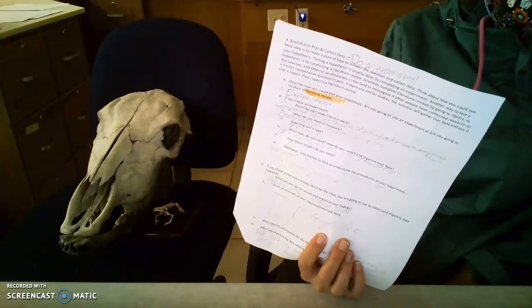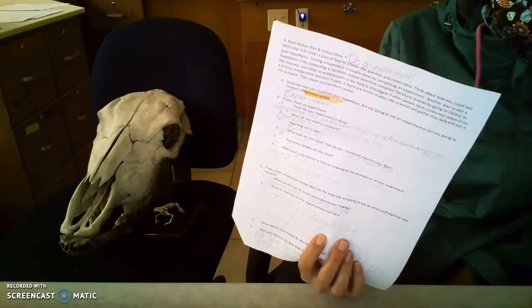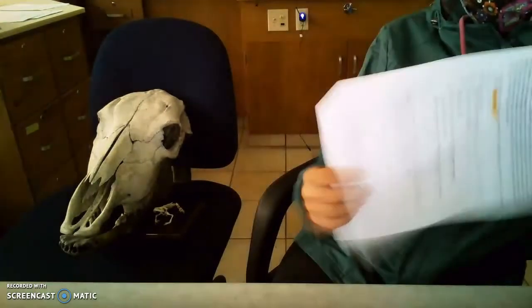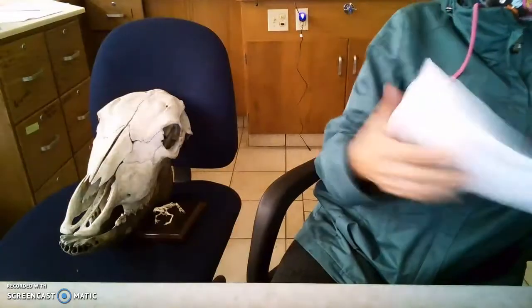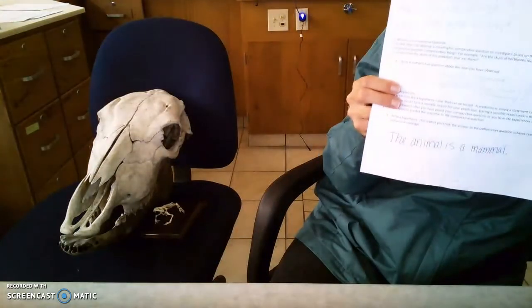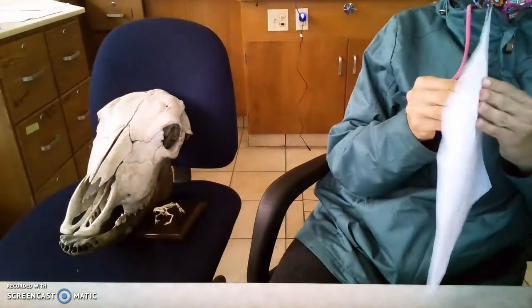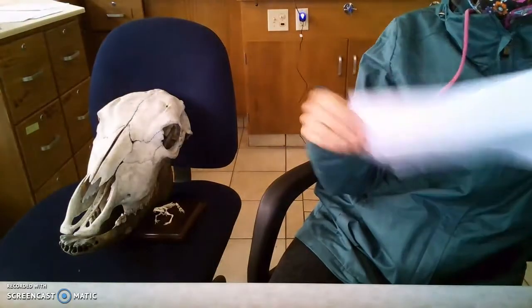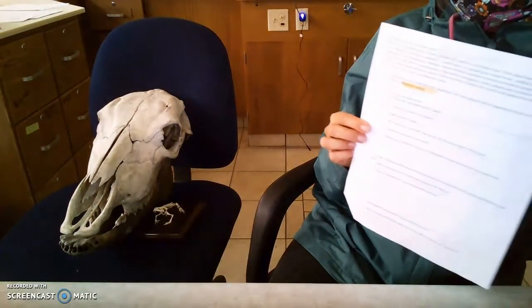So you're going to end up doing an experiment when you want to test your hypothesis, and that's the next step in the scientific method. So let's go back and take a look at our hypothesis. The hypothesis that we wrote yesterday was that this animal is a mammal. When a scientist proposes a hypothesis, it's got to be testable. So there are two different ways we can test it in the classroom.